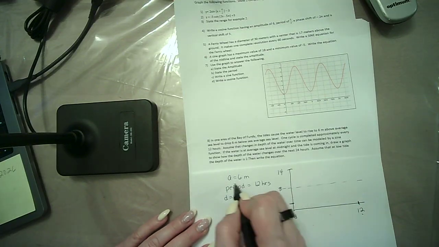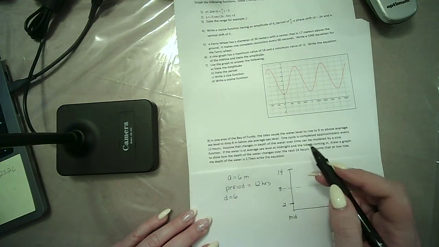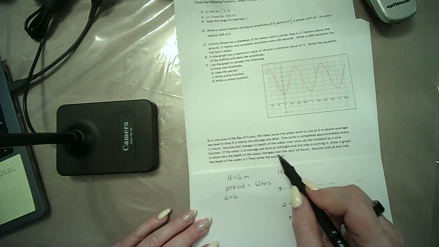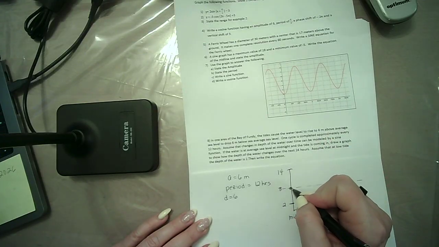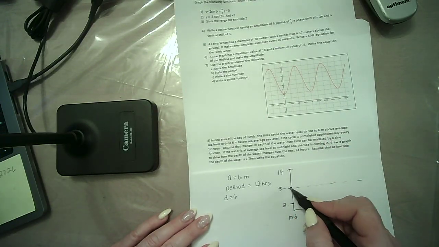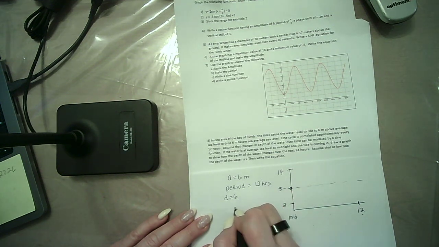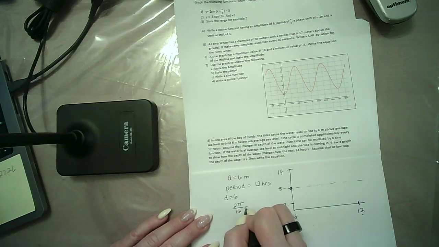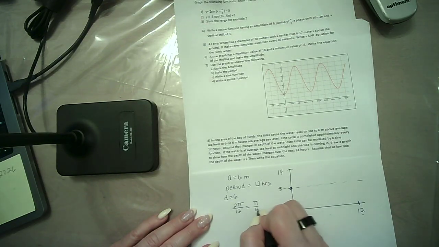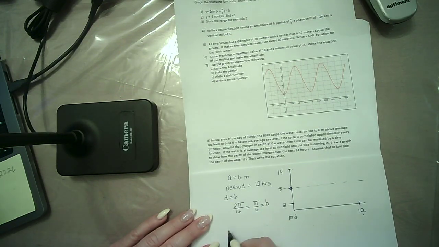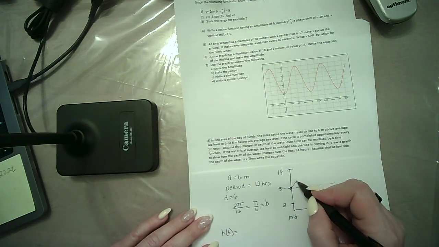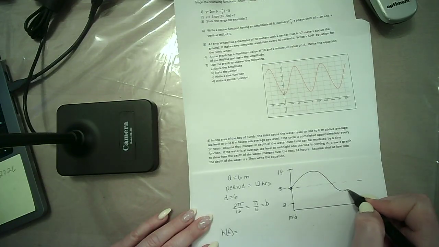Does it say that it starts at midnight right here? Okay, so it starts as a sine function. It starts here. To find the B, it's going to be 2 pi over 12, which is pi over 6 is my B. This wasn't hard. So h of t is equal to, I'm just doing a sine curve like that.